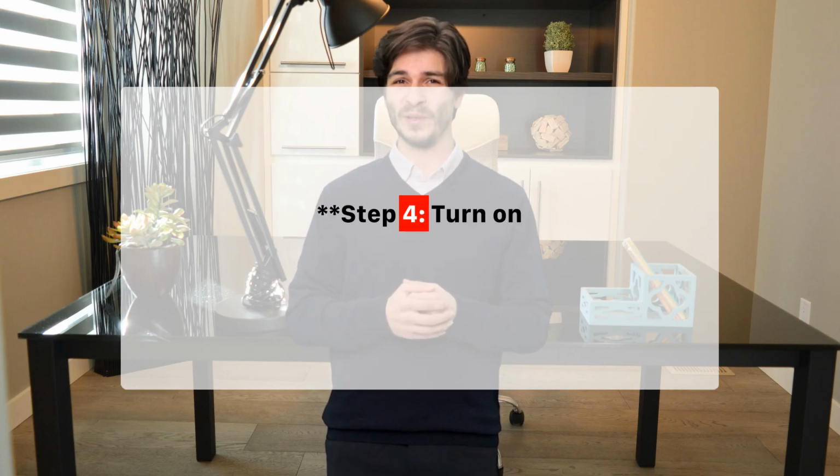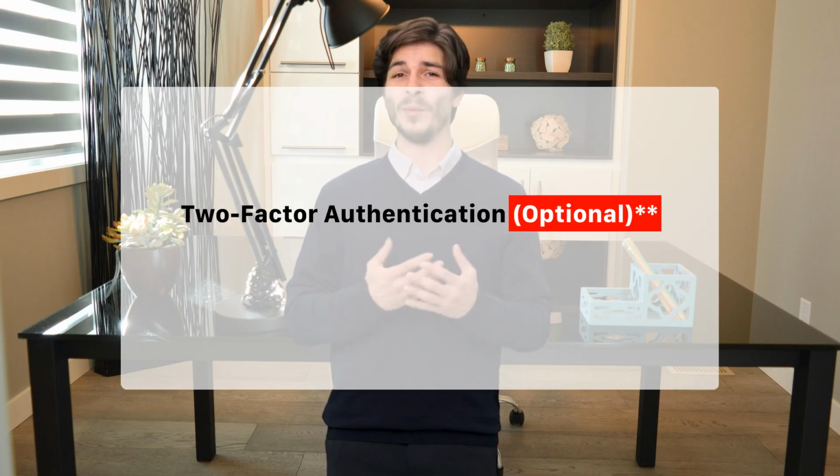Step 4. Turn on two-factor authentication, optional. If you have two-factor authentication enabled for your account, you will receive a verification code via email or text message. Enter the code in the provided field to continue.